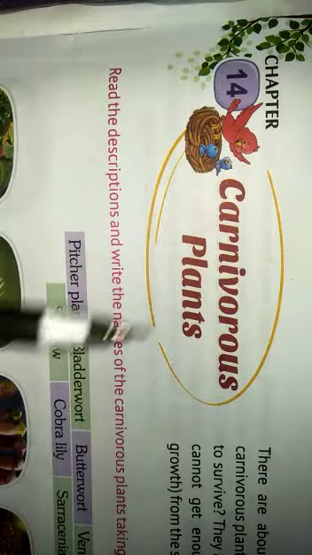Good morning, children. Today in GK we are going to fill chapter 14, that is carnivorous plants.